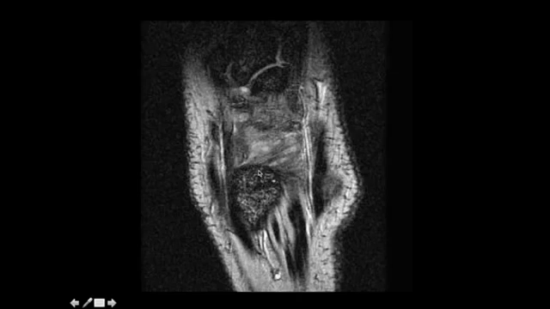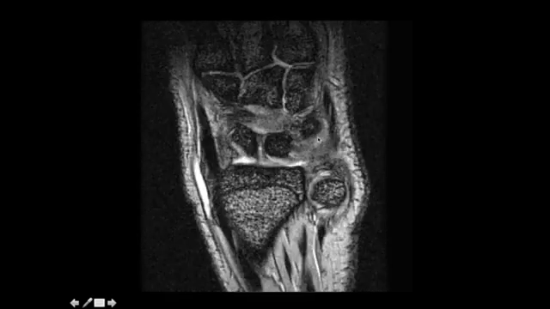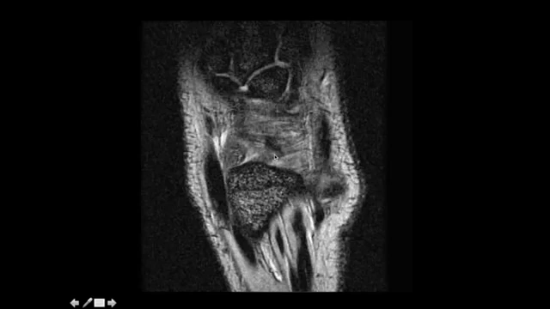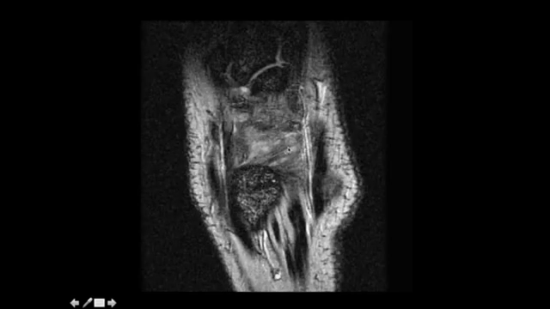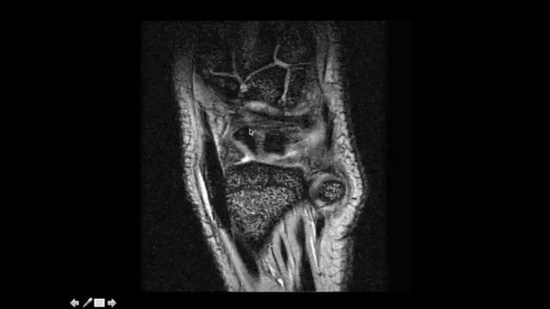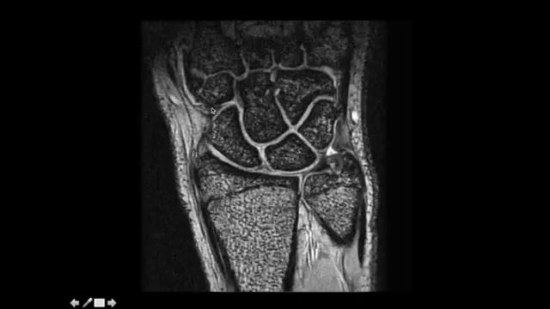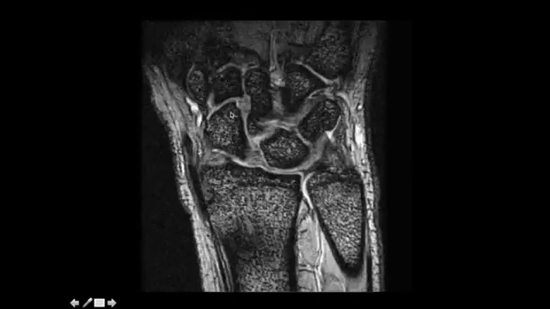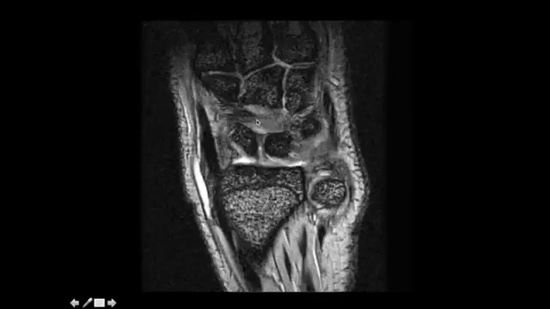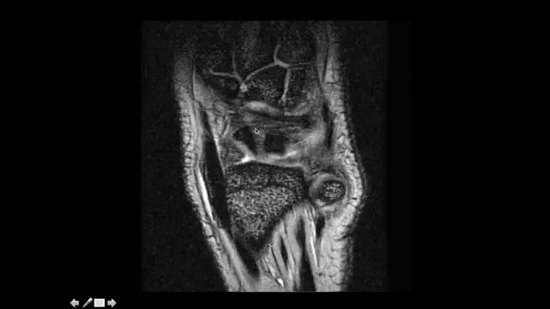To review on coronal images, traveling between the dorsal aspect of the distal radius towards the triquetrum, this is the dorsal radiotriquetral ligament. We also see this ligament traveling between the scaphoid and the triquetrum, as well as having smaller bands to the trapezoid and trapezium, and this is known as the dorsal intercarpal ligament.